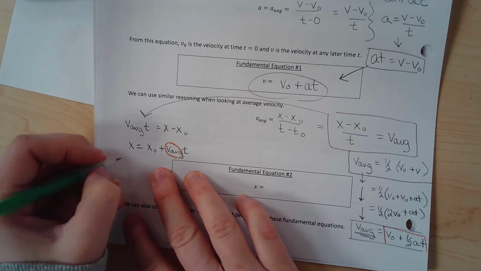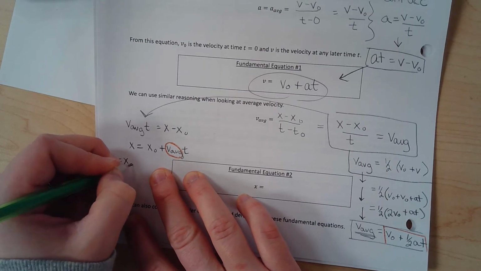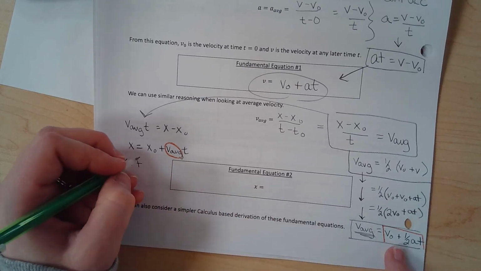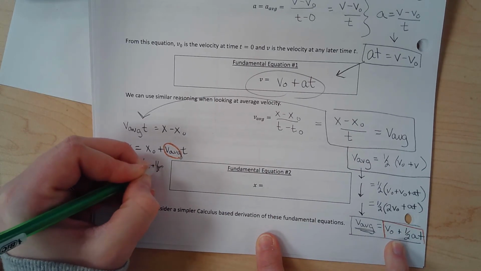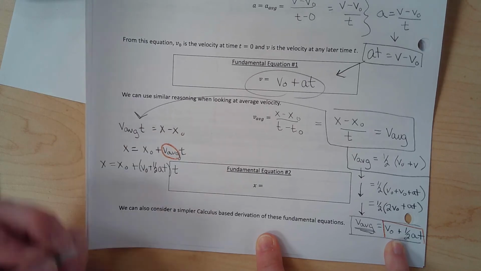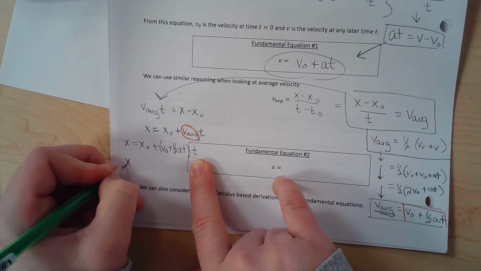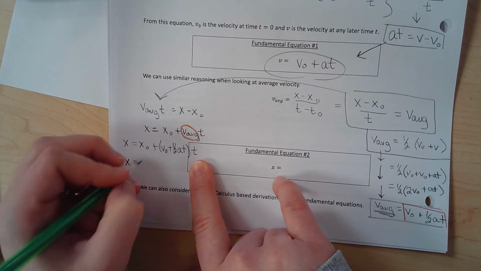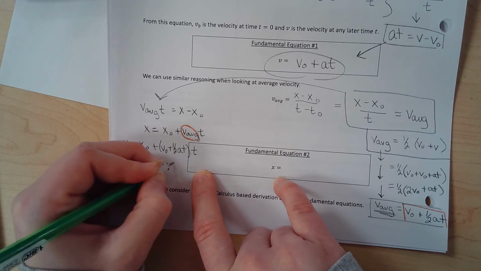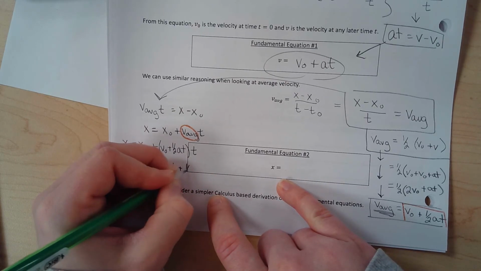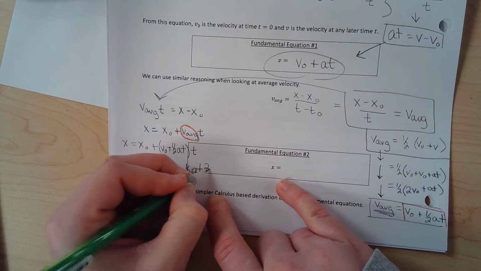So I'm going to have that my distance at the end of a certain part of a problem is the original distance plus, please replace, VO plus 1/2 AT times t. Now let's distribute this t in. So my displacement at any point in time in a problem is my original position plus my original velocity times my time plus 1/2 my acceleration, constant acceleration, times time squared.